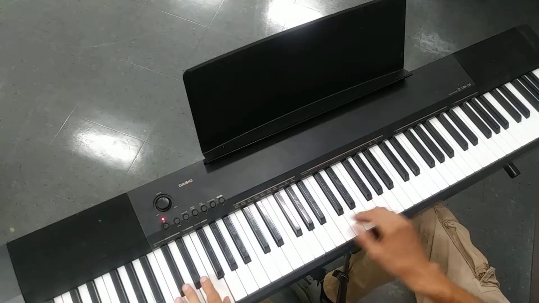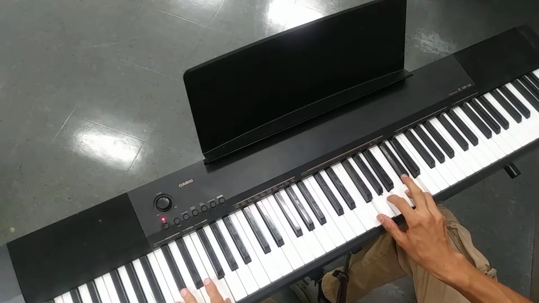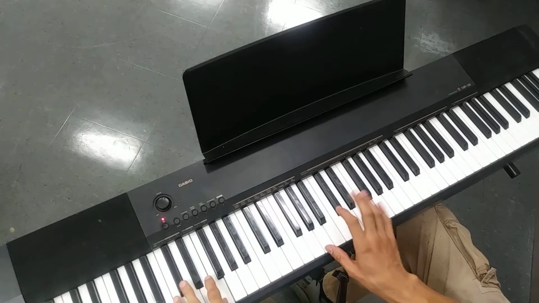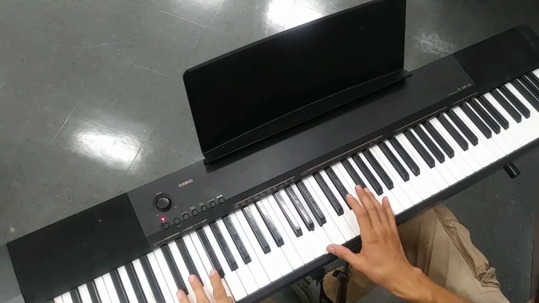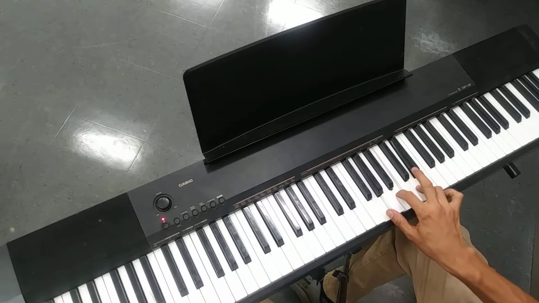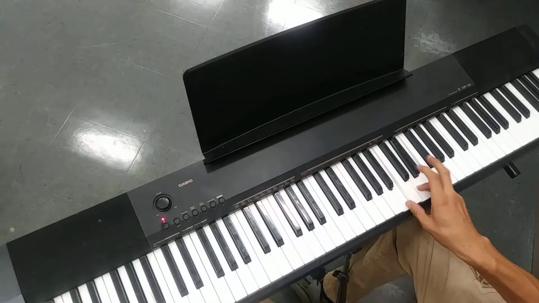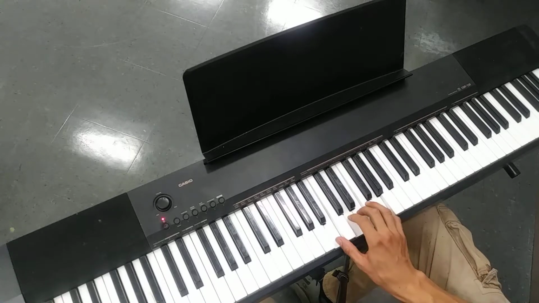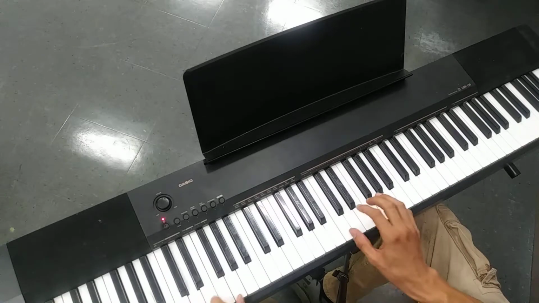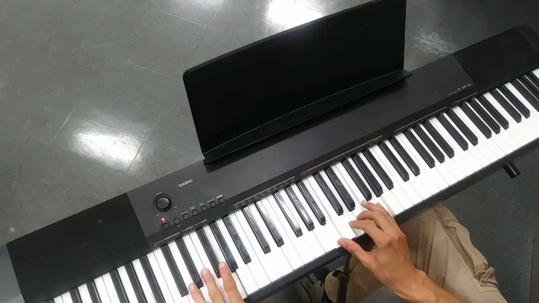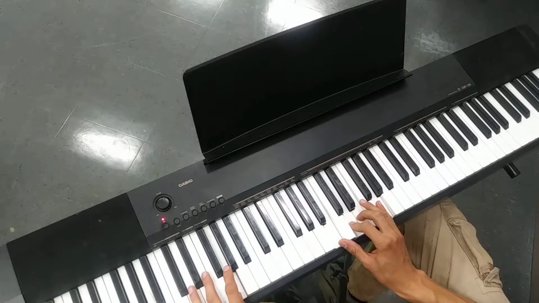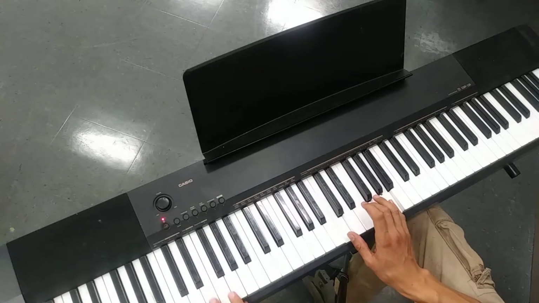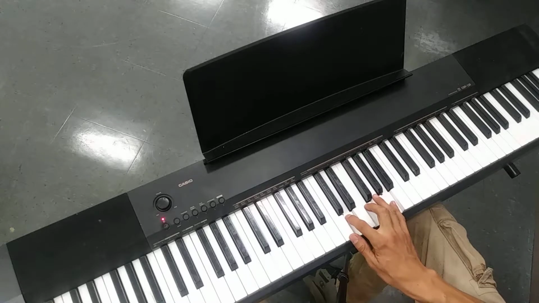Let's try F. There it is. How about G? 1, 3, 5. There's your 6. I'm gonna invert it. This is my favorite inversion to play it in. You can use it when you play the melody. So let's play I'll Fly Away. So it starts on an F. There's your 13.